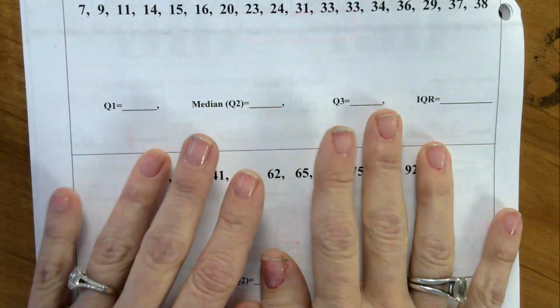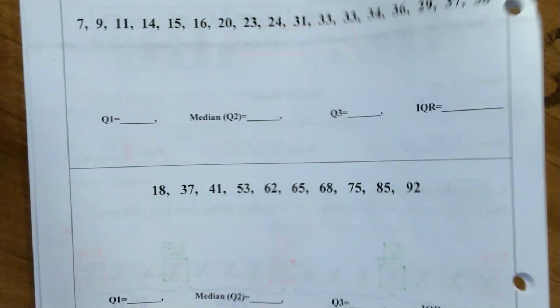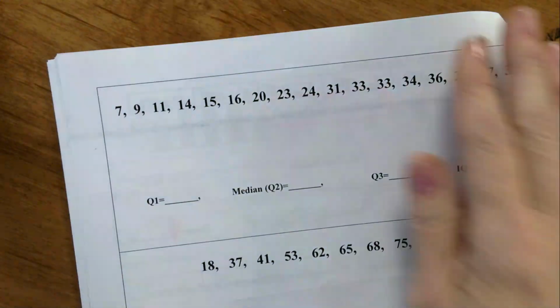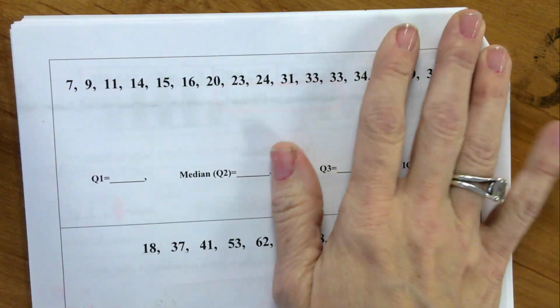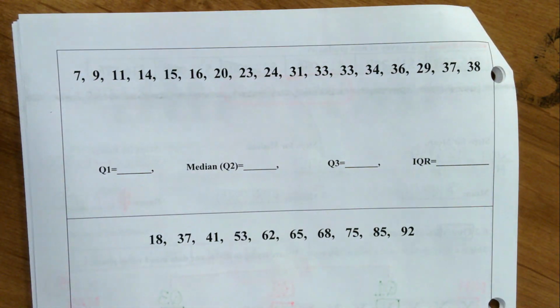Okay, so here's what we're going to do. We're going to be calculating some things. We're going to practice calculating these things. And then we're going to worry about the outliers, because you'll need the IQR for that.